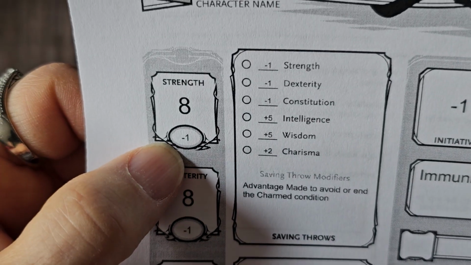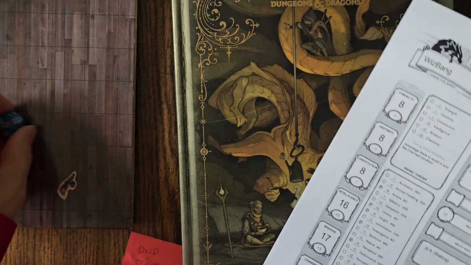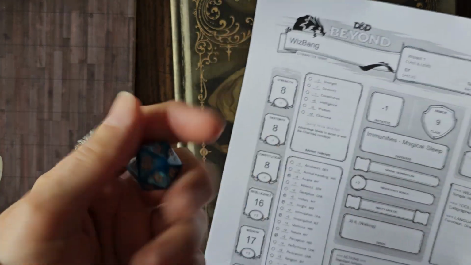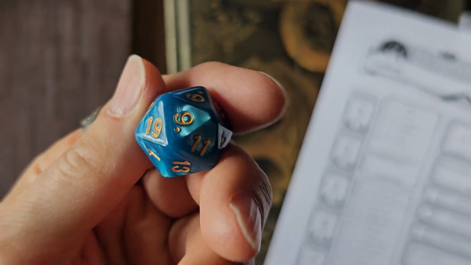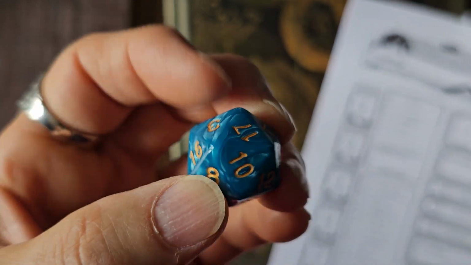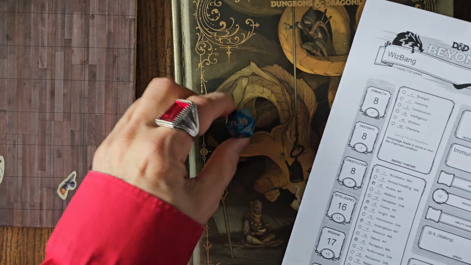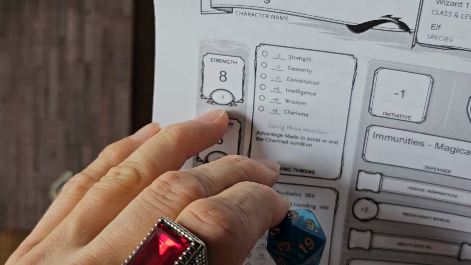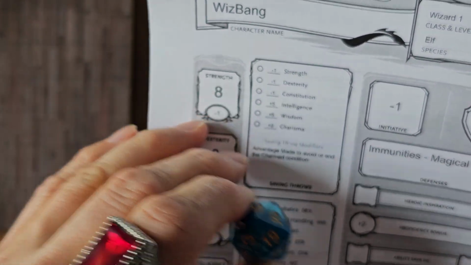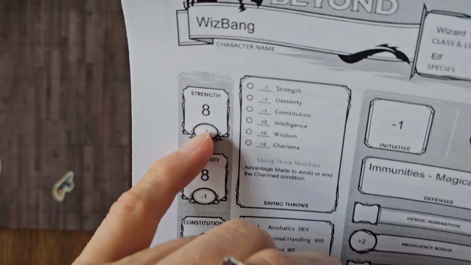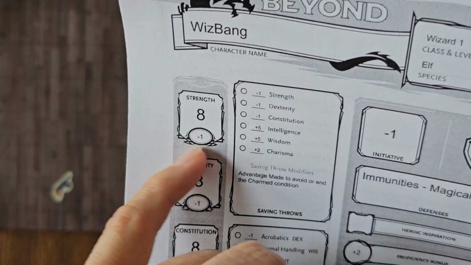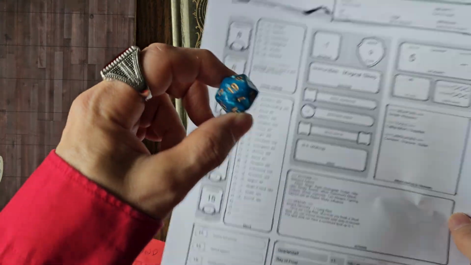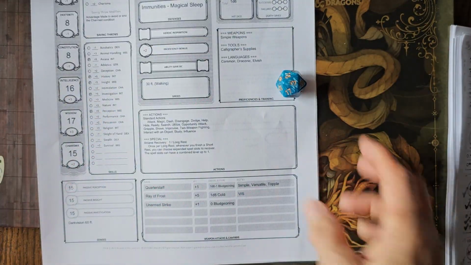So what does this mean? If I have a -1 in strength, and I am asked to roll a strength roll, I would roll this 20-sided die. Isn't this a cool looking piece of gaming equipment? This is the thing you're going to use the most. So I rolled a 19. I would look at my sheet, and my dungeon master would say, hey, roll me a strength check. And I roll 19, and I subtract 1 because of this modifier right here, -1. And I would have an 18 on that roll. And what does that mean?